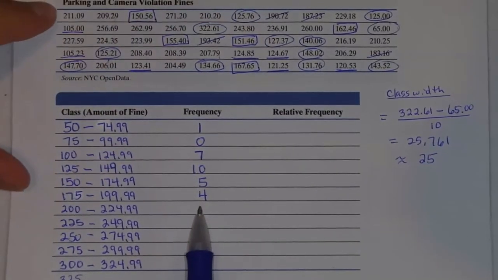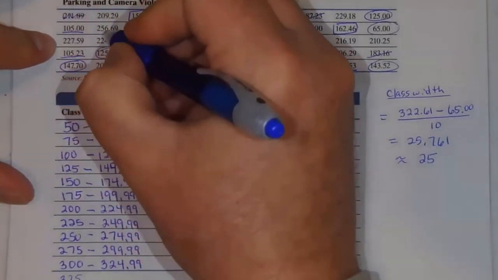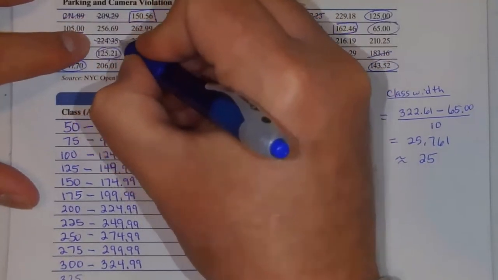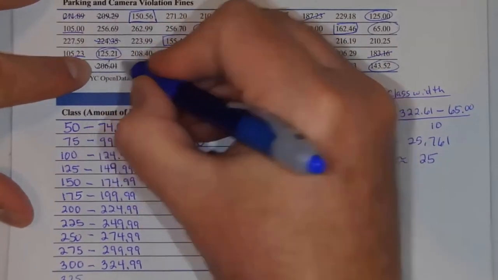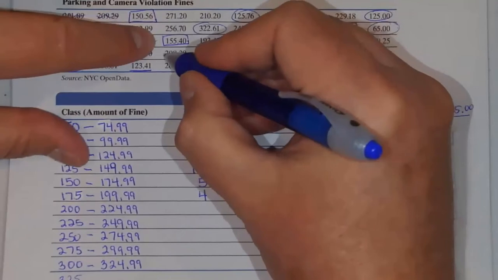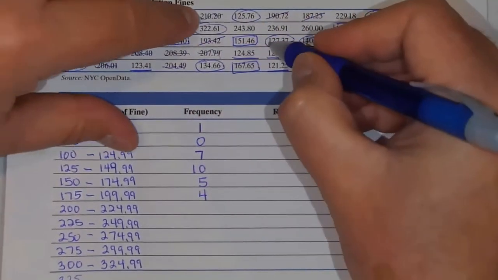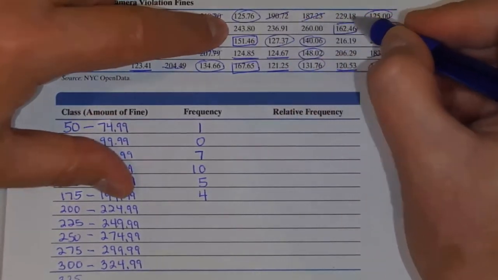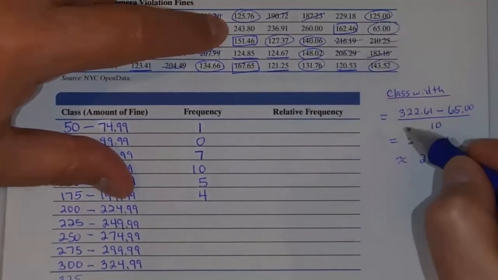200 to 224.99. So here's 1, 2, 3, 4, 5, 6, 7, 8, 9, 10, 11, 12, 13.